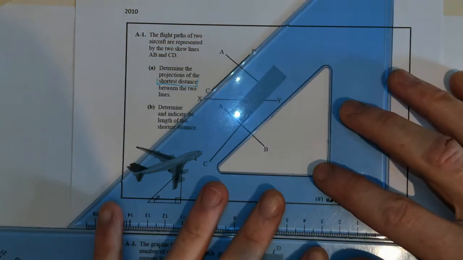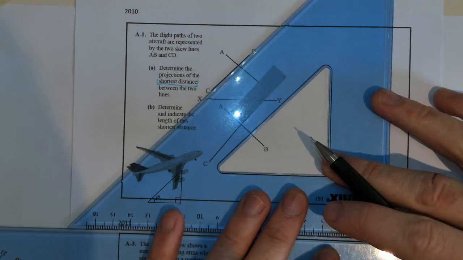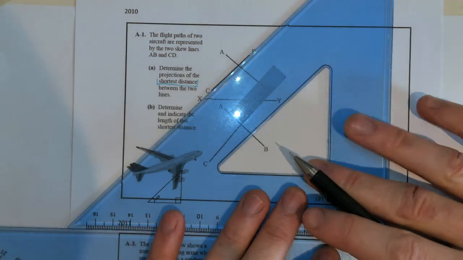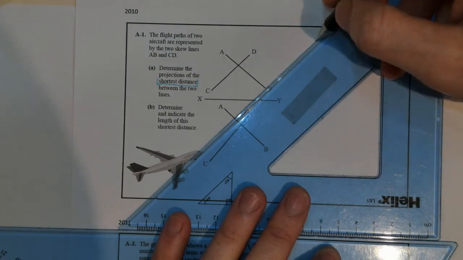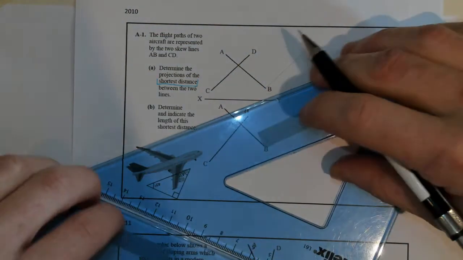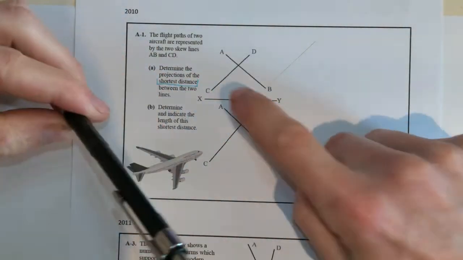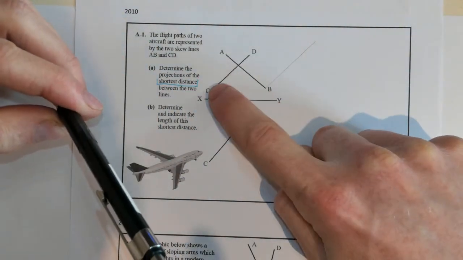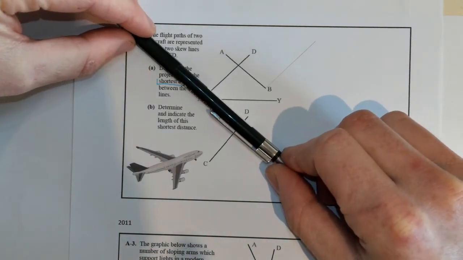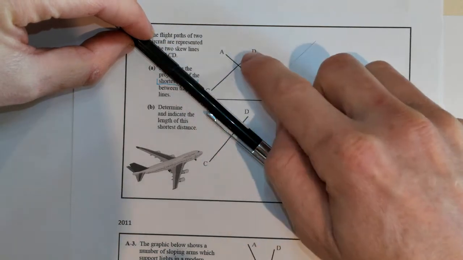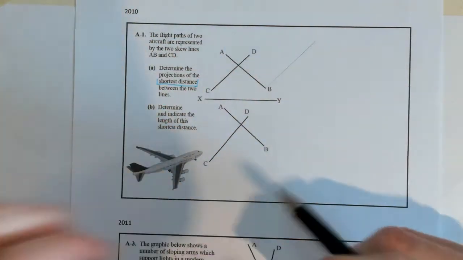So, to create the plane, I'm going to draw a line parallel to my other skew line CD, and I'm going to draw that from point B. I could also, if I wanted to create a plane containing the line CD, go parallel to the line AB, bring that up from point C and then go horizontal across from D. That would just mean I was crossing over onto where the text is here.